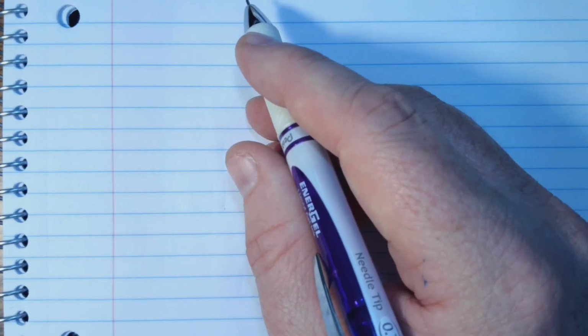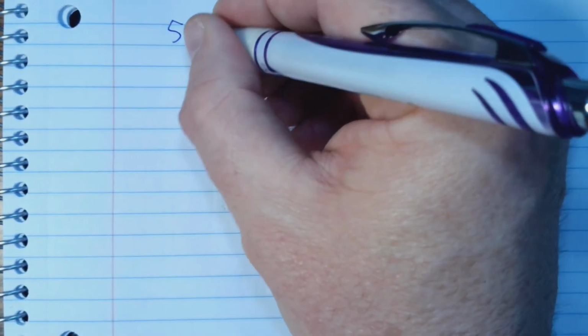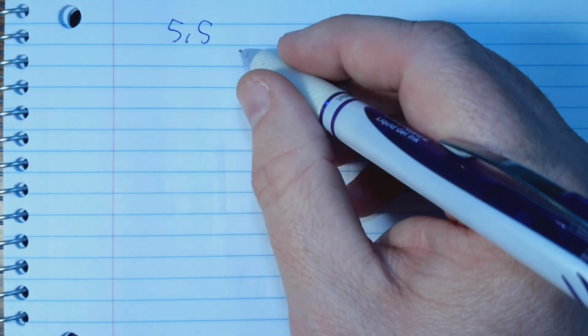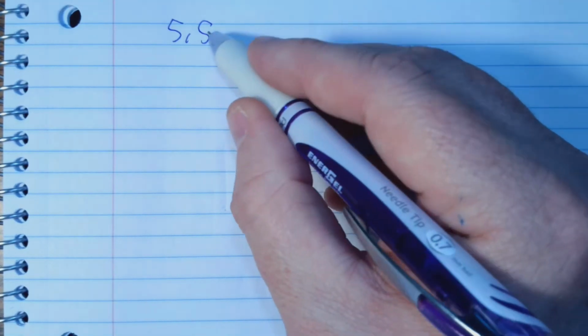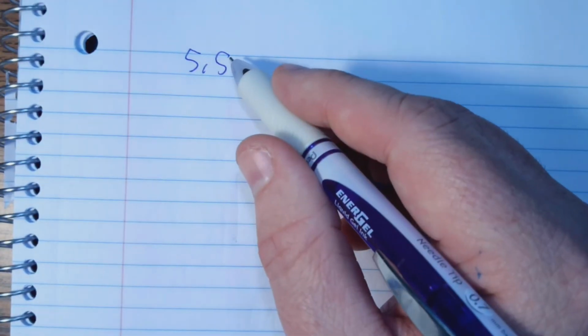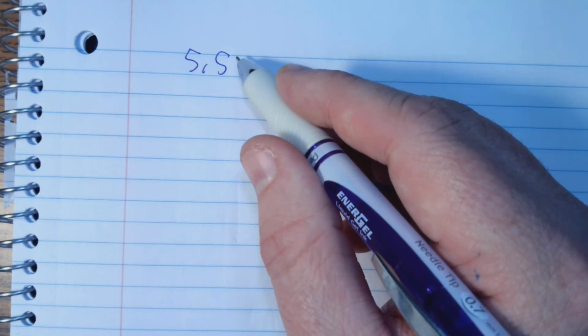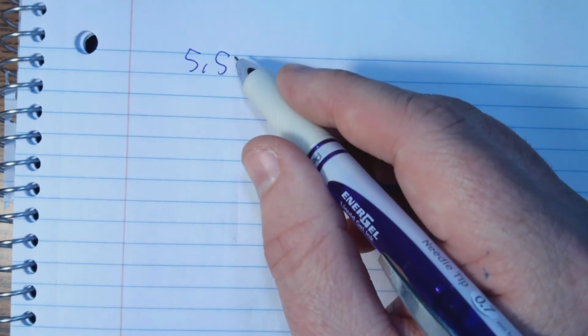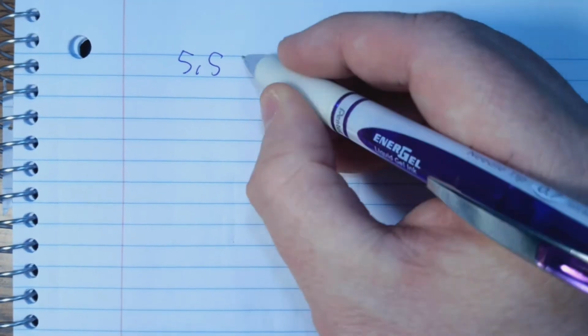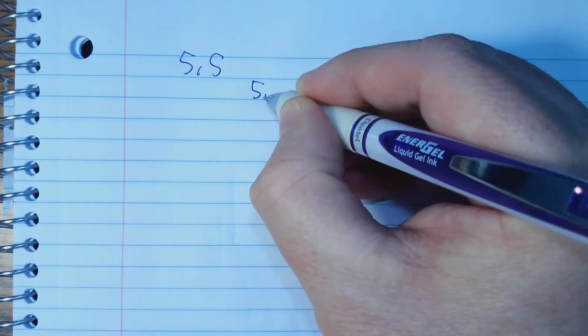Maybe I have the wrong number. Maybe I'm going to have to redo that. Yeah, it should be 5.5, that's why. Well, I'll have to fix that later. All right, so this is 5.5. This is going to be on page 239. So this is theorem 5.9.